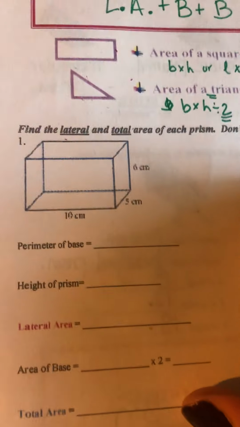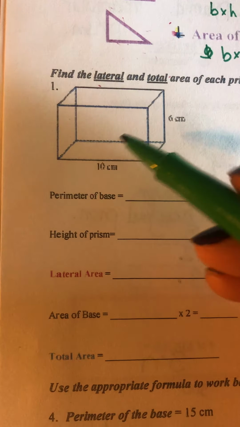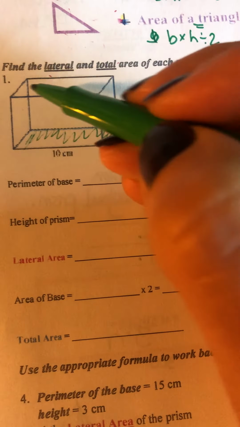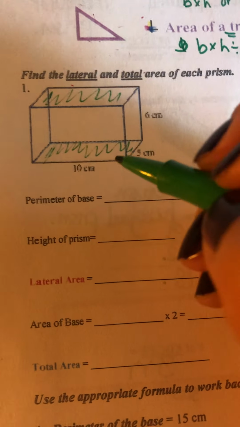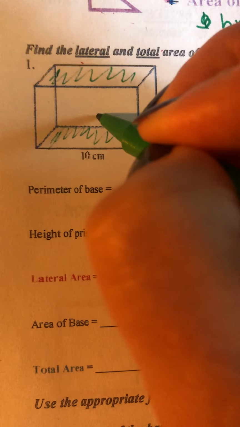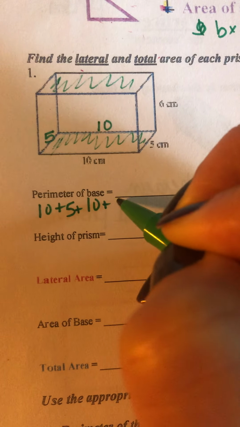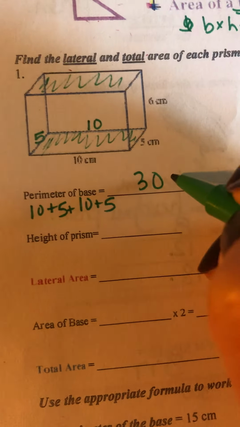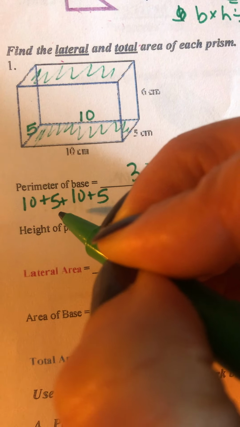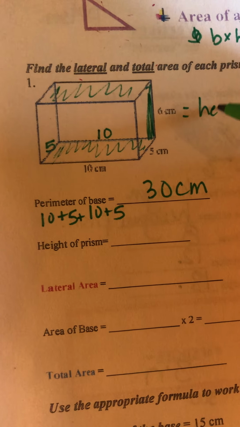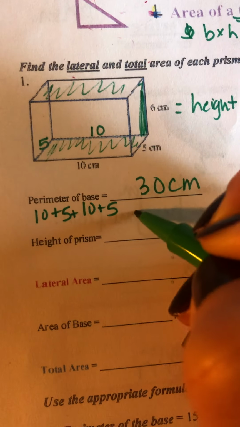So that's that example. Let's move on to this example. It's basically another rectangular prism. It's always helpful for me to shade in the bases and to write in all 4 sides. So I see a 10 and a 5, and I'm going to write in the other 10 and the other 5. So when I find the perimeter of that base, it's 10 plus 5 plus 10 plus 5, or 30. And you don't have to write that down. I'm just showing that work for you. The height of the prism always connects the 2 bases. So in this case, the height is 6.